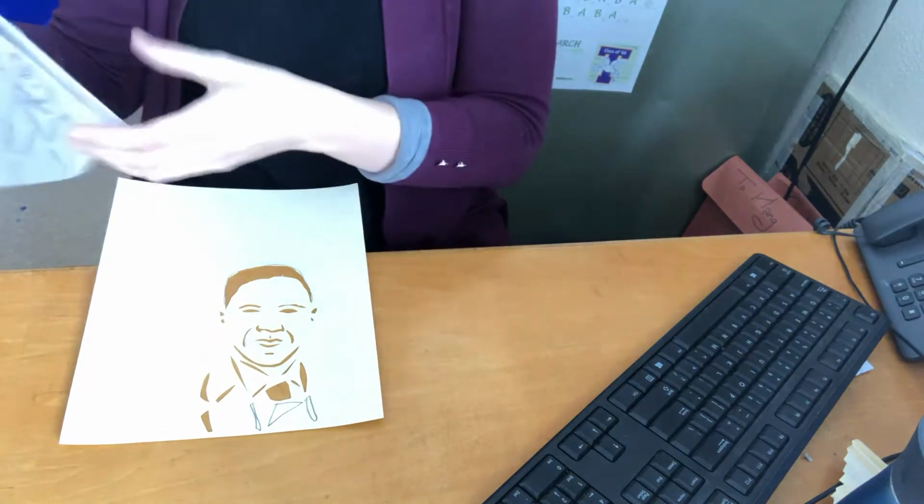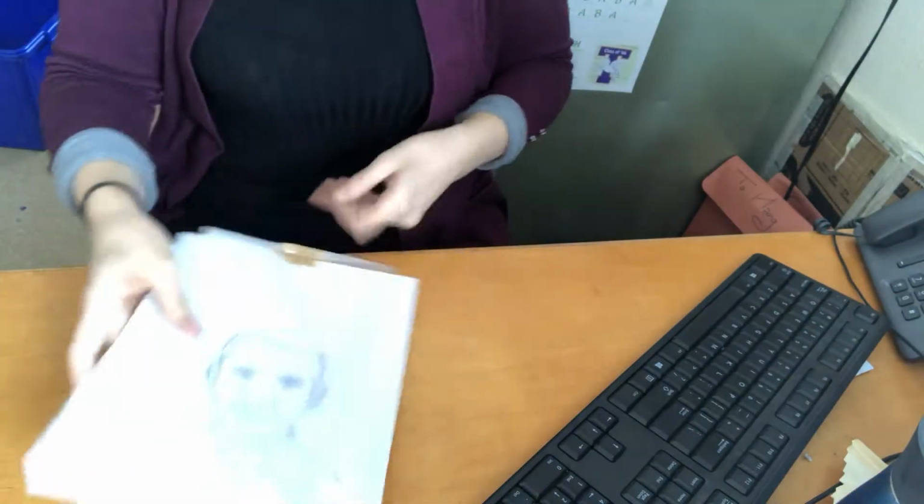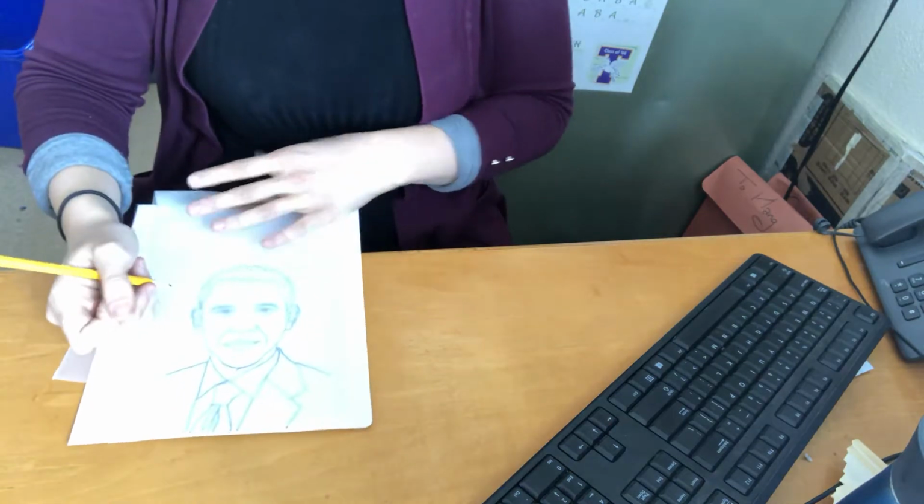So let's look at it one more time. I'm gonna use the tracing paper to go over this one more time. I'm gonna use the full new sheet of tracing paper, layer 2. This is for fine detail work, right?